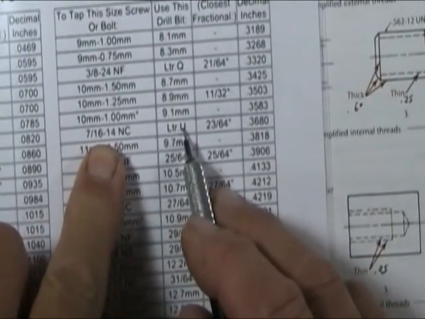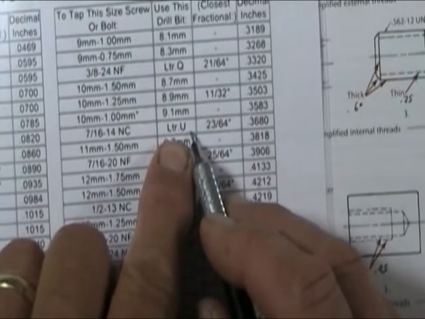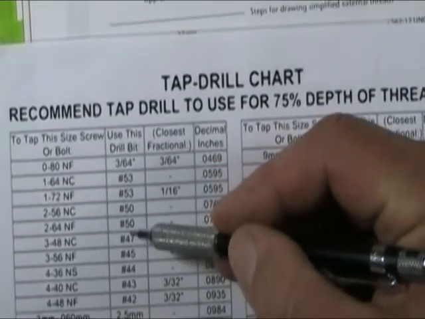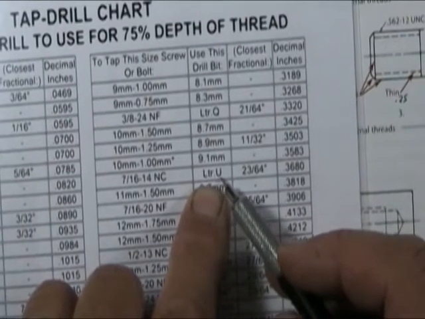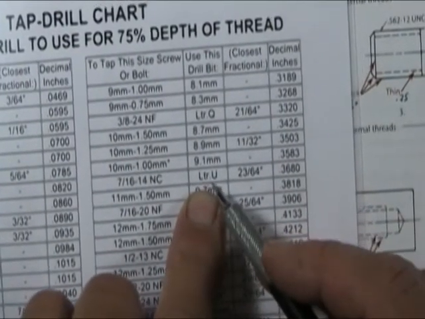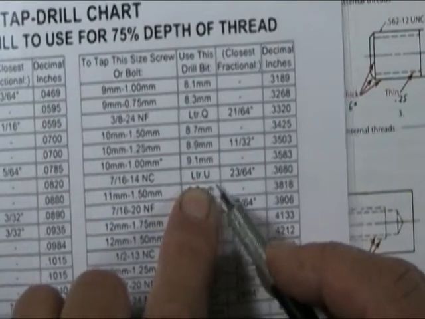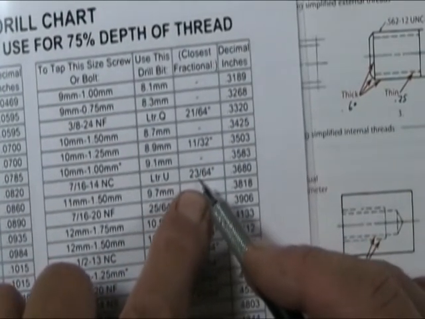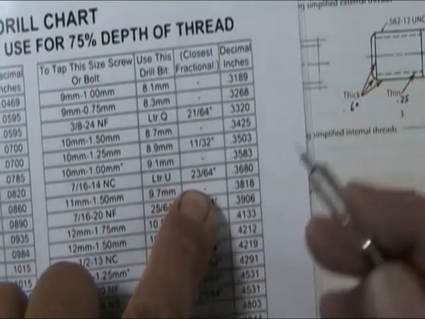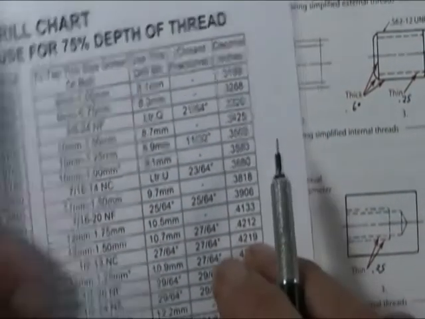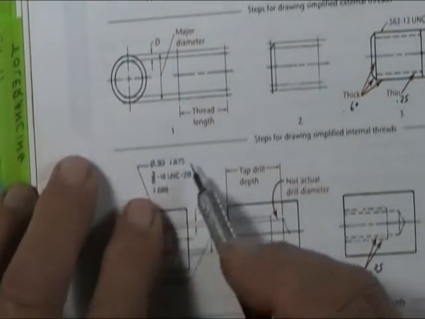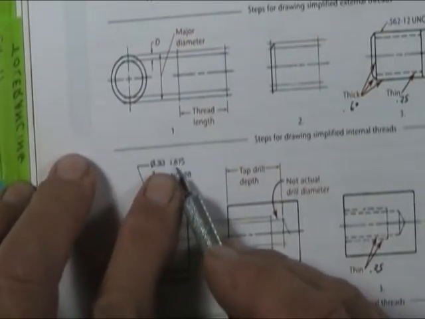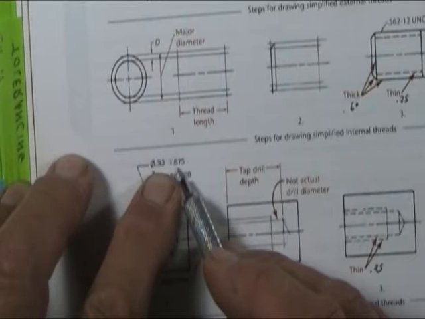Drill bits come in sizes designated by numbers, fractions, or letters, because there's a gazillion different sizes. So for this one, we would use a letter U drill bit, which is real close to being a 23/64 inch diameter. That's what we would use to drill the hole with. So in the example here in the book and the drawing problems, when you see it like this, the first line is the diameter of the drilled hole and the depth of the drilled hole.